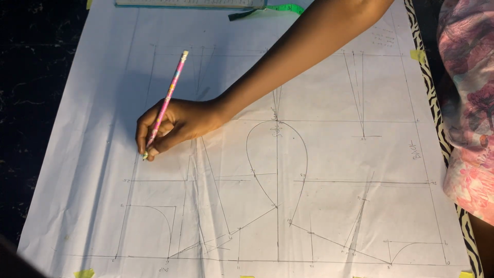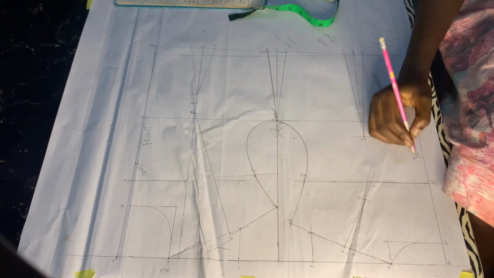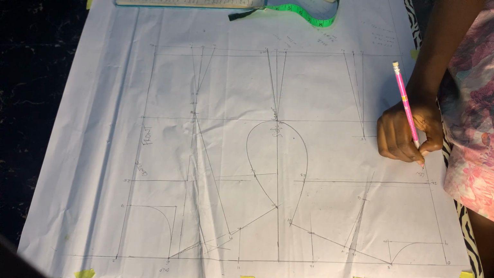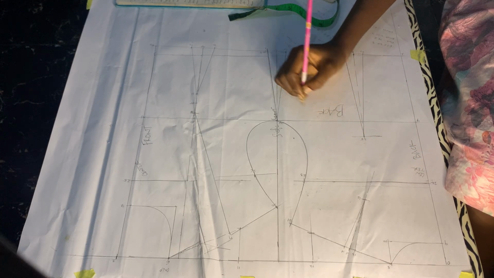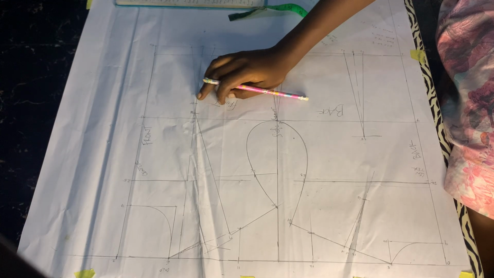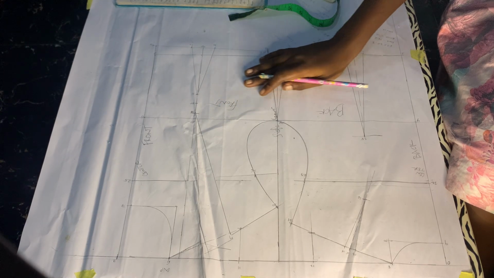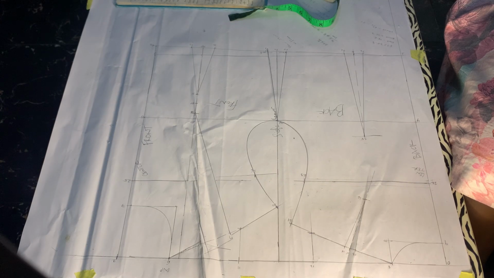So this is your center front, this is your center back, so this is your back bodice, and this is your front bodice. At this point we have come to the end of this class.